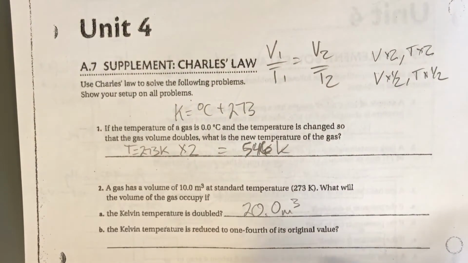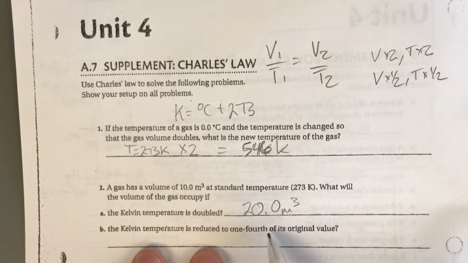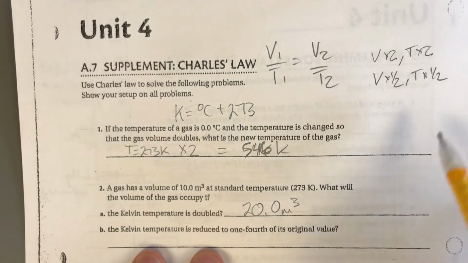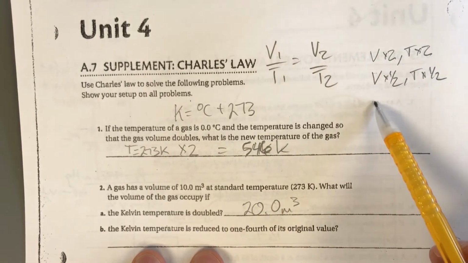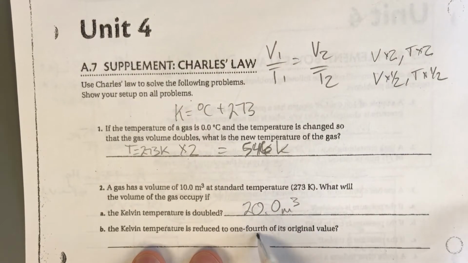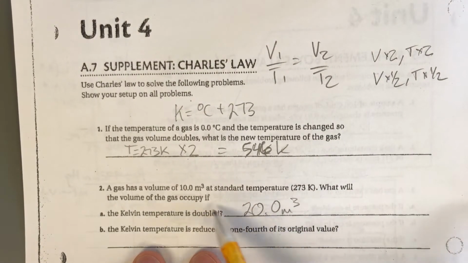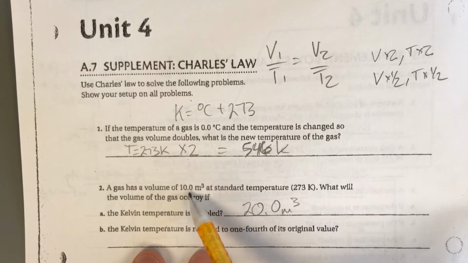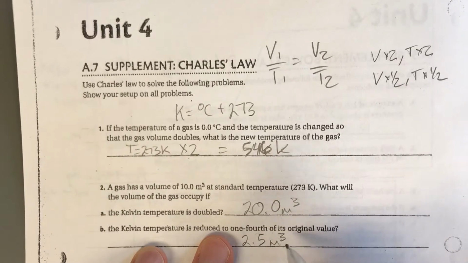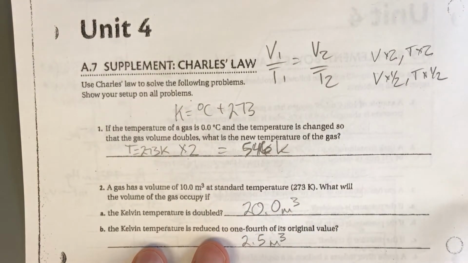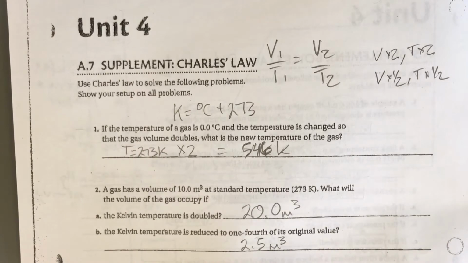Now, if the temperature is reduced to 1/4, if I cut my temperature in half, the other one gets cut in half. So if I cut one by 1/4, the other one gets cut by 1/4. So really it's 10 divided by 4, a ratio of 10 over 4, which is equal to 2.5 meters cubed, because it's 1/4 of that original value. It's proportional.